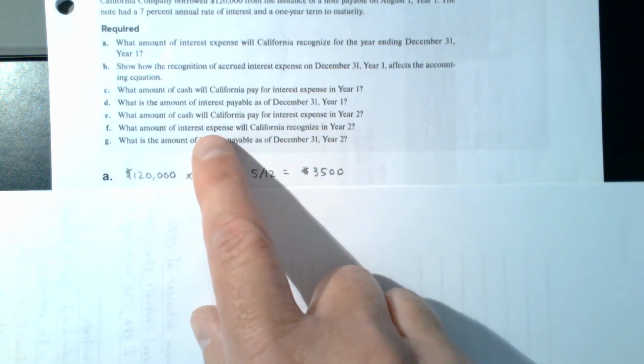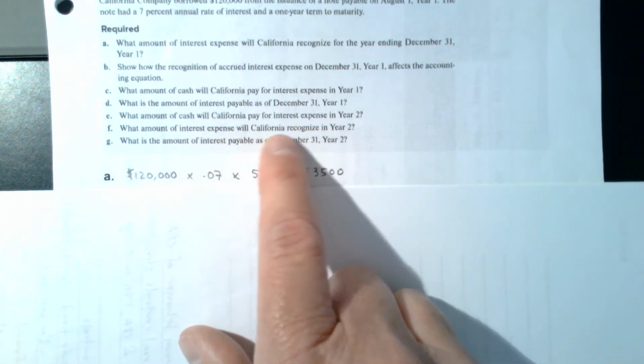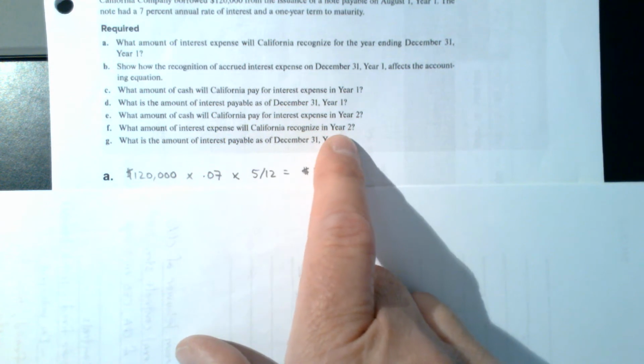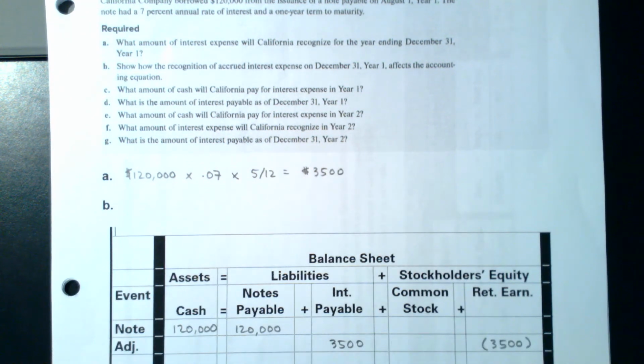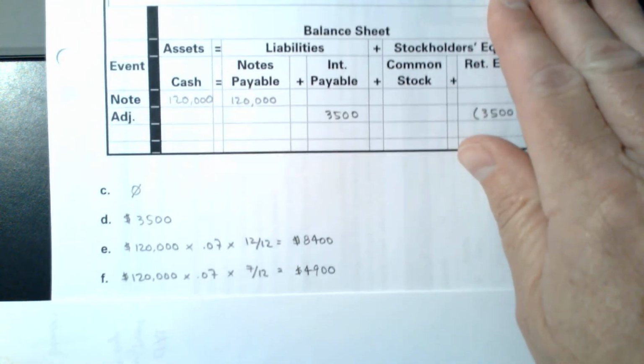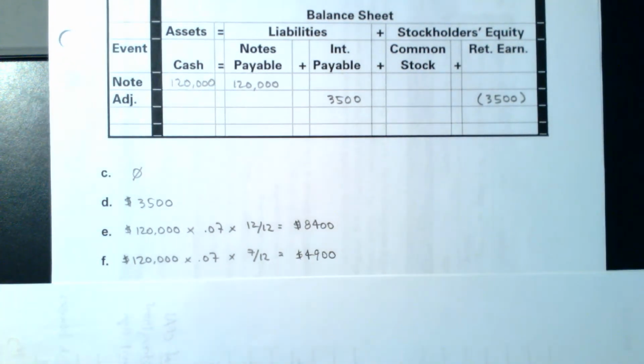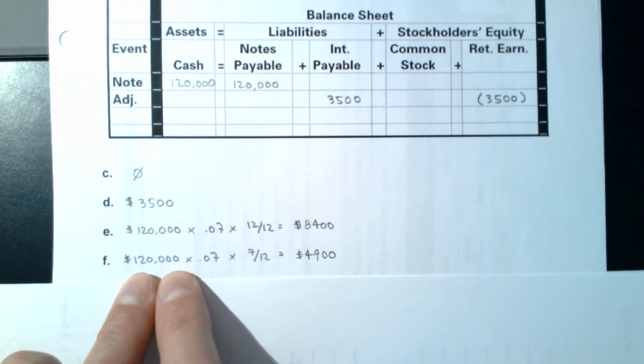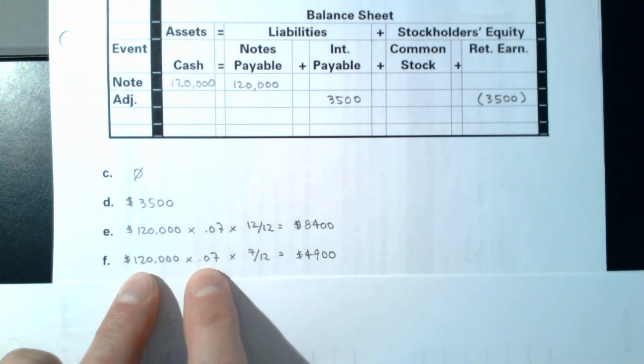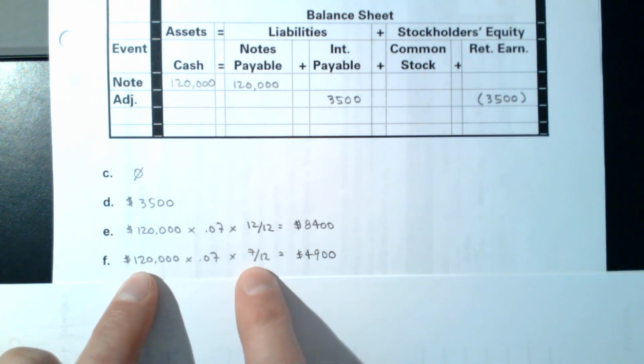I want to skip down to what amount of interest expense will California recognize in year 2. So we'll go down to F. In that case, if 5 of the 12 months took place in year 1, well, the other 7 months must take place in year 2. So in year 2, the expense will be 120,000 times 0.07 times 7/12.